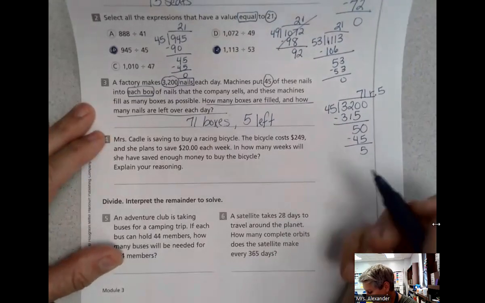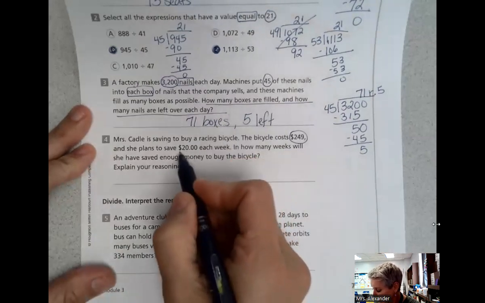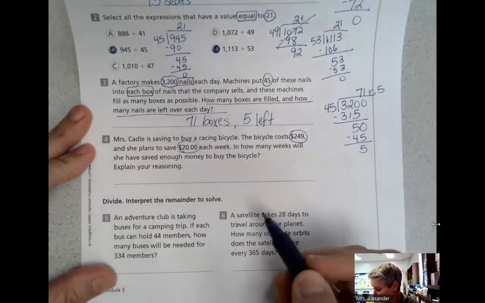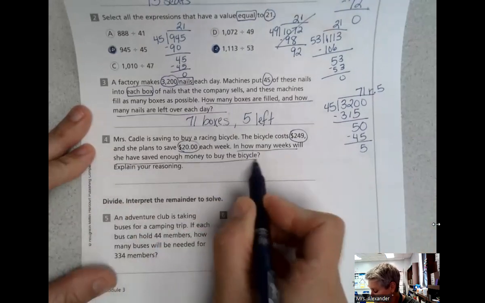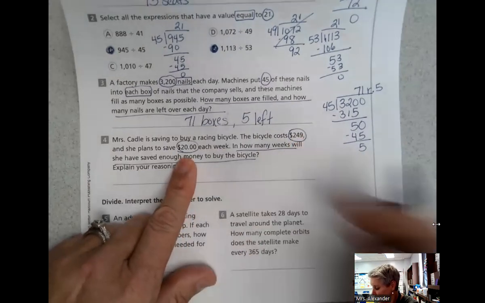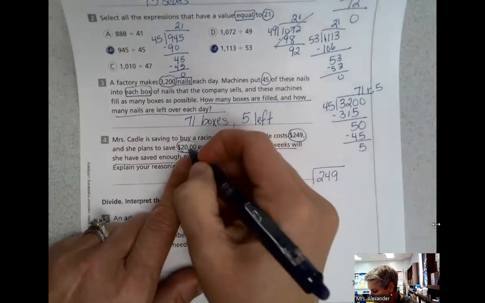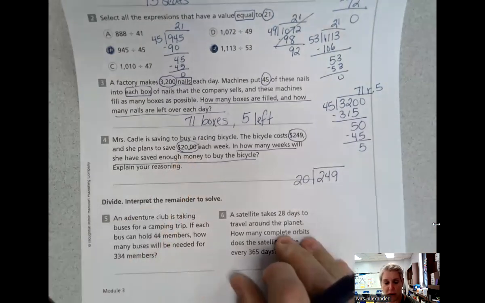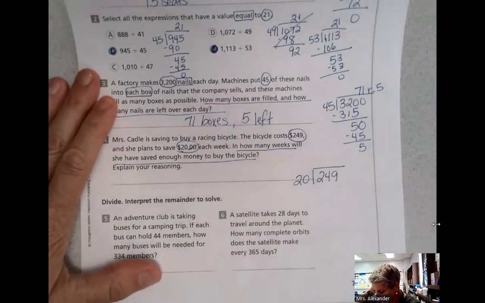Okay. Mrs. Cadle is saving to buy a racing bike. The bicycle costs $249. She plans to save $20 each week. In how many weeks will she have saved enough money to buy the bicycle? And again, in class, some people were asking me about this one. We can simply take the total cost of the bike and divide it by $20. We can take away that decimal because they're all zeros. We don't need them. They're not helping us in any way. So we'll just divide by the $20.